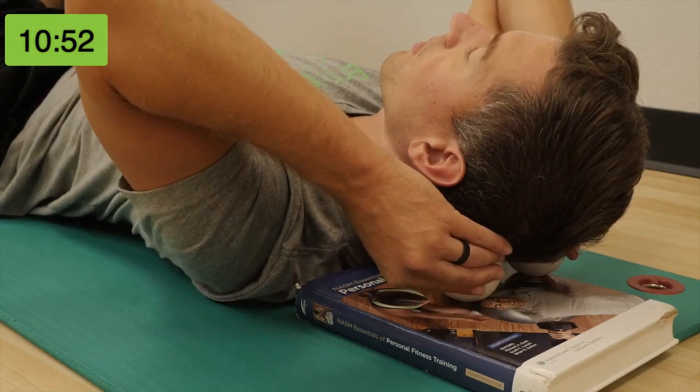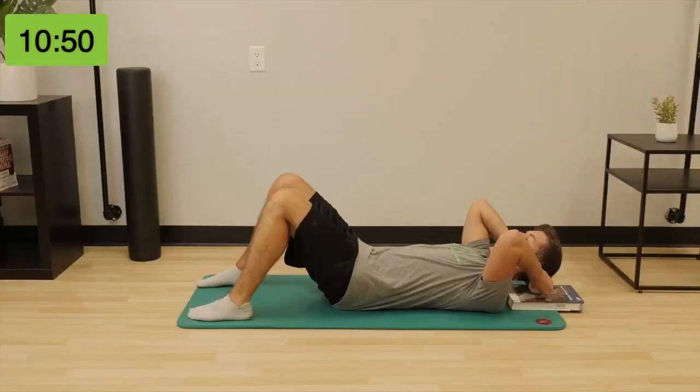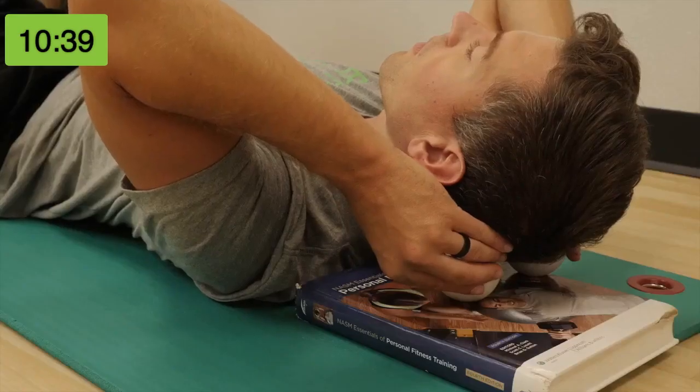At this point, you're going to begin pressing your head down into the lacrosse ball as hard as you can tolerate. This pressure should recreate the headache that you commonly feel across your forehead. Continue this pressure for 30 seconds. I will continue to talk you through the 30 seconds here.